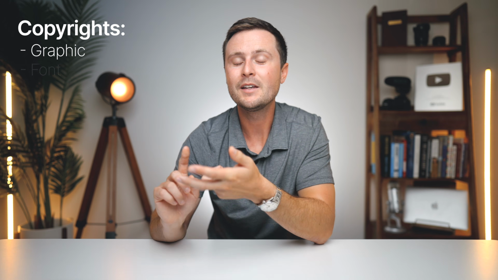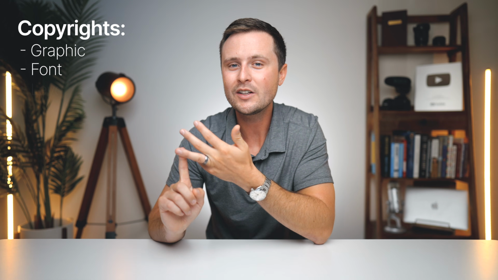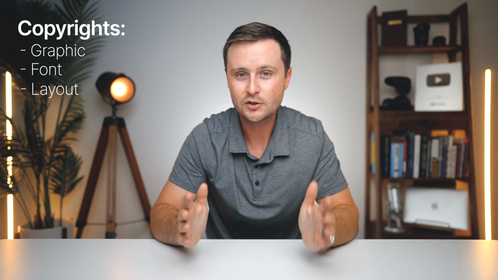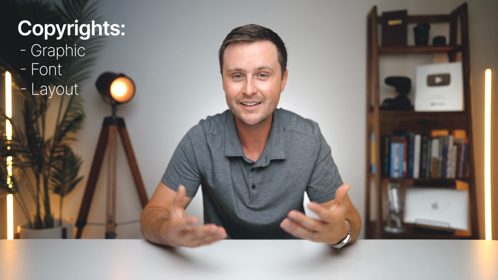Let's start with copyrights first. Copyrights are going to apply to the artwork that's on your design. This is in regards to the graphic that's on your design, the font that is on your design, and even the layout of that template. Although there is currently no software that checks your designs to make sure that nobody owns anything on them, what you can do is make sure that when you are choosing a graphic design tool, everything on that graphic design tool is copyright free.